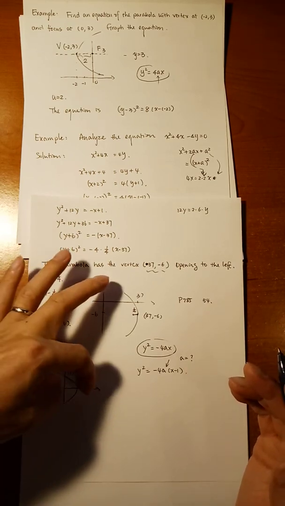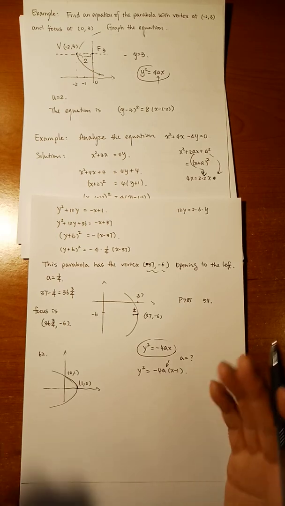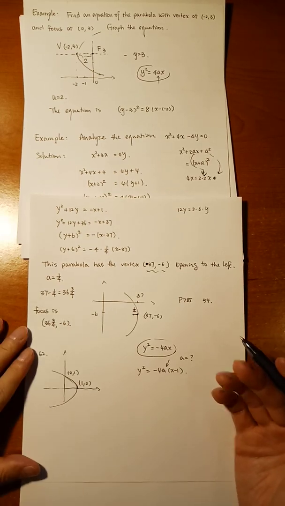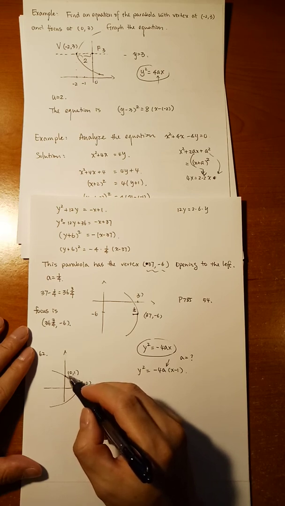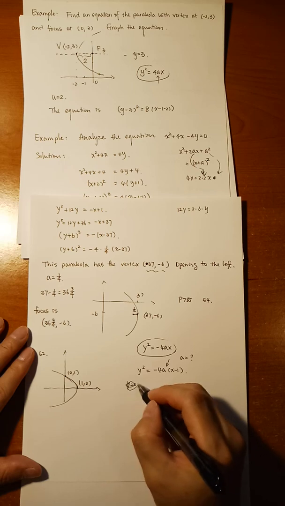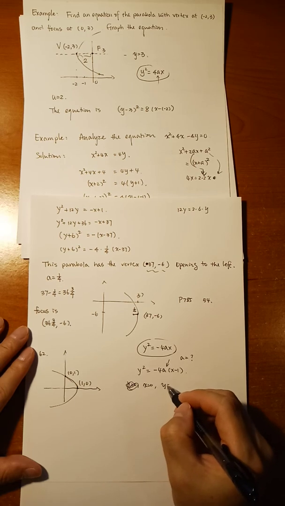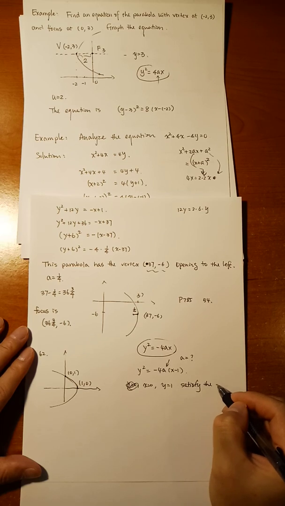If we have the focus, we can measure the distance between the focus and the vertex, but we don't have the focus. What we know is that this parabola passes through 0, 1. So x equals 0, y equals 1 satisfies the equation.